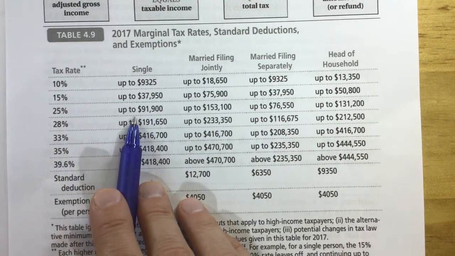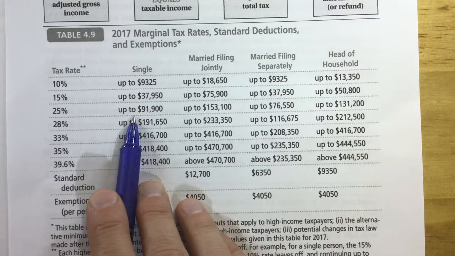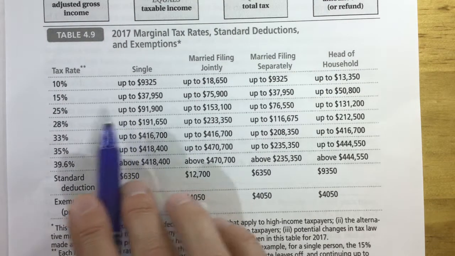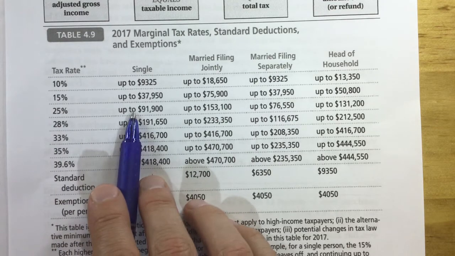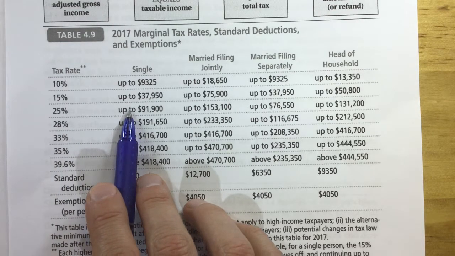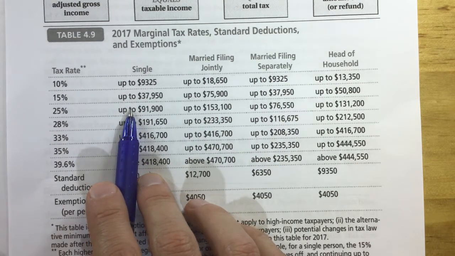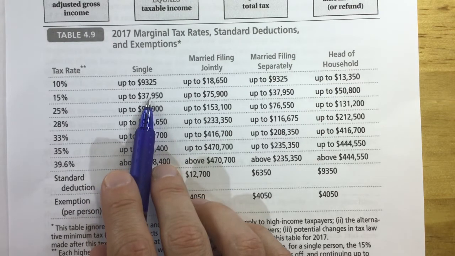So if you remember at the very beginning of the activity, with the little information that's provided, we might actually feel like we should have been in the 25% bracket, but she never really made it once you take out the deductions, the exemptions, and the 401k that we didn't know about at the time. Okay, so she's going to be here.